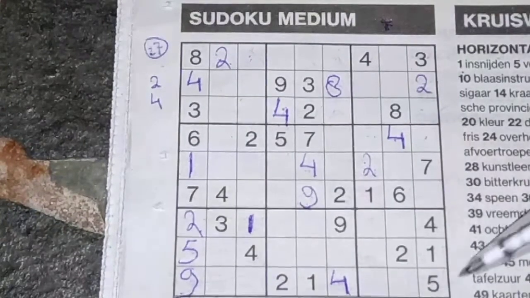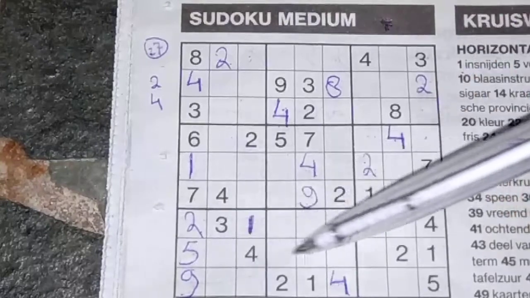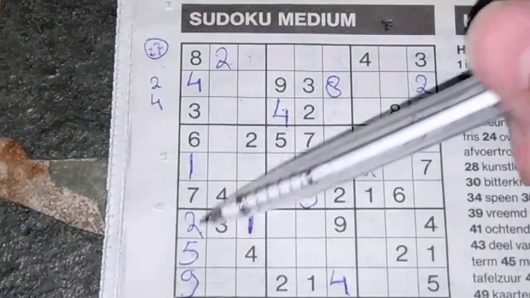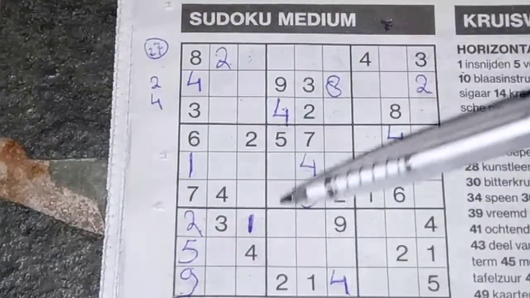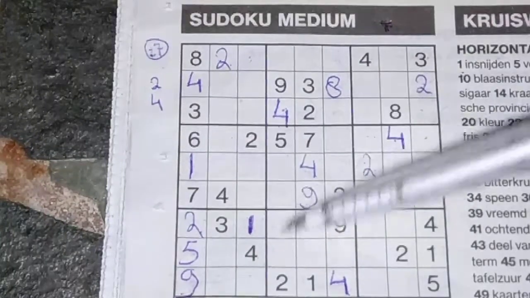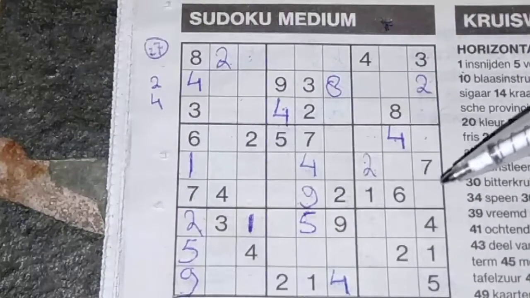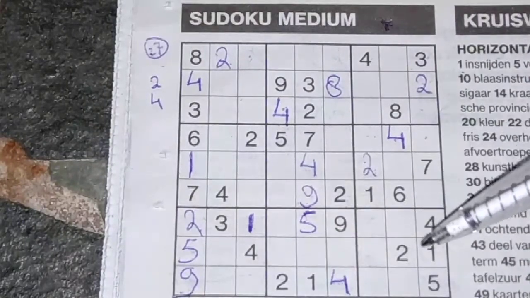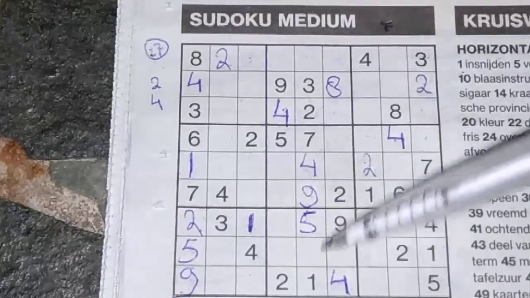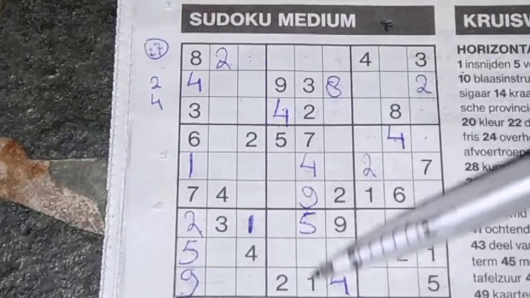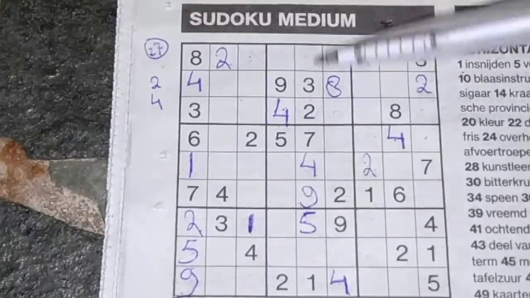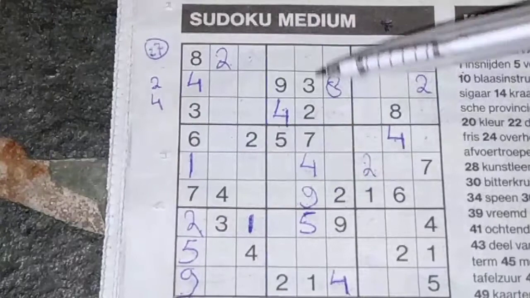We have a 5 in this row, a 5 in the row above, so in that row, the only 2 places for the 5, here or there, but I see here 5, no 5 there, 5 should be here. 2 numbers left in the middle column. Those 2 numbers are the 6 and the 8.